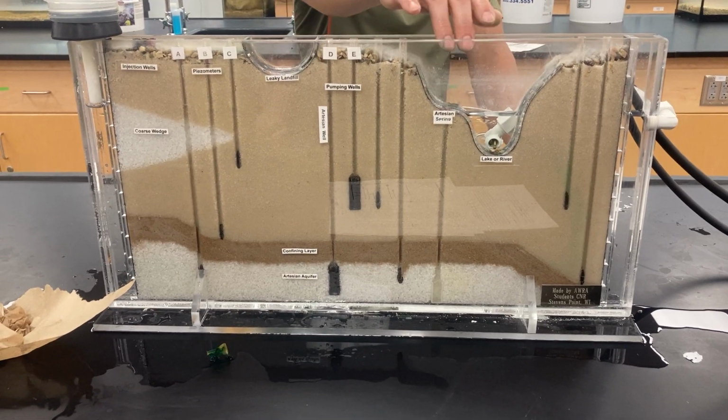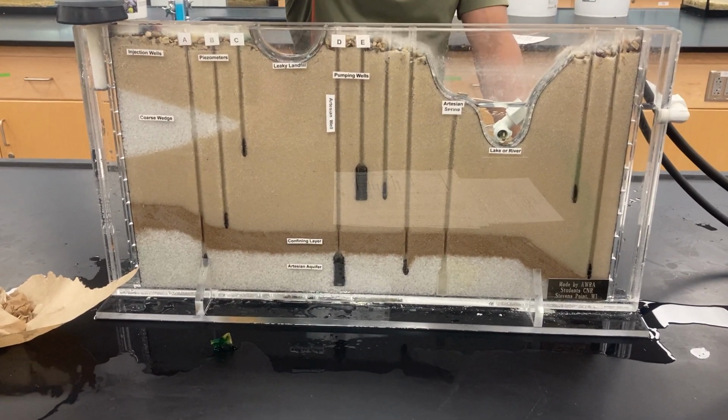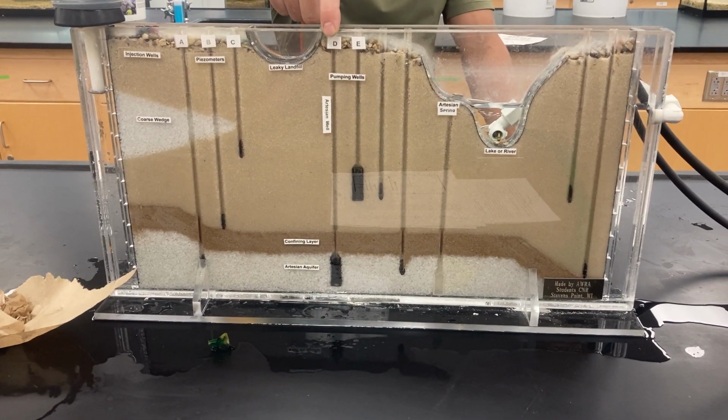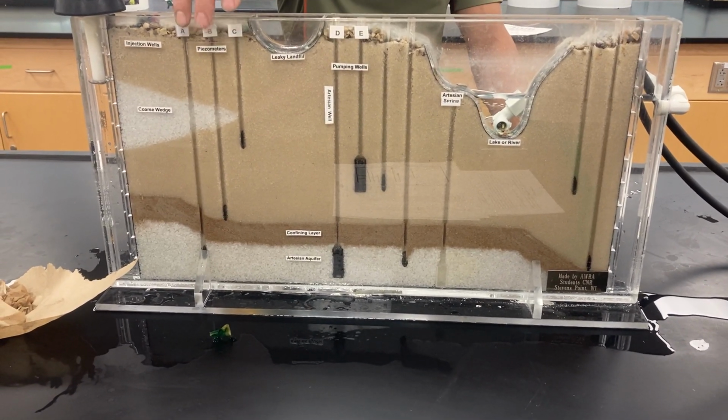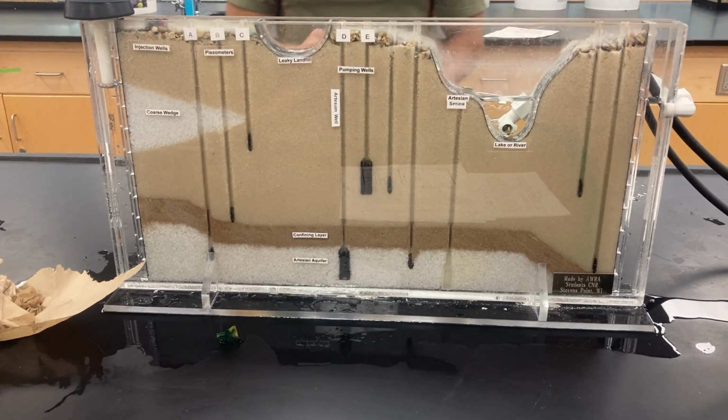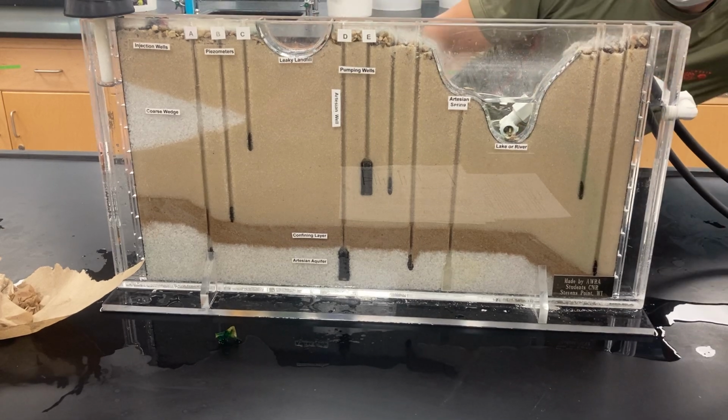You've got the landfill, the lake, the artesian spring, the Artesian Well, which was right here that somebody drilled. And then we've got a bunch of other wells over here that have been drilled down, and we're going to see how the whole thing reacts. But first, let's draw the water table.